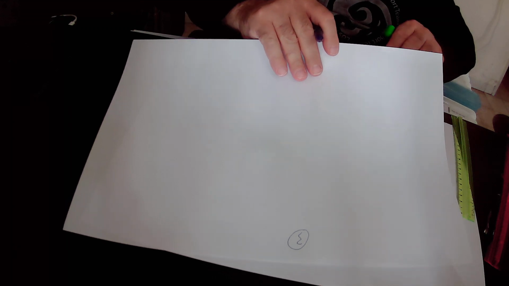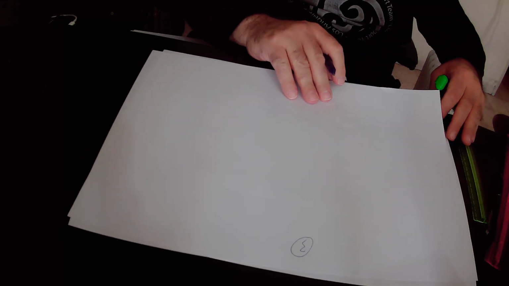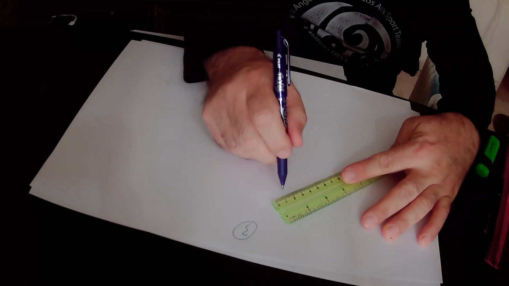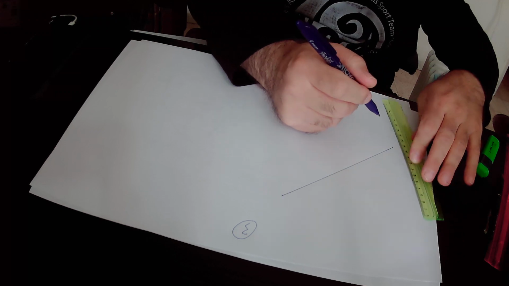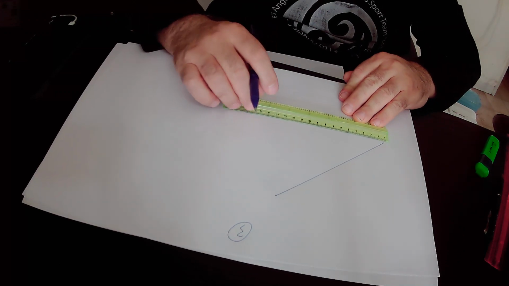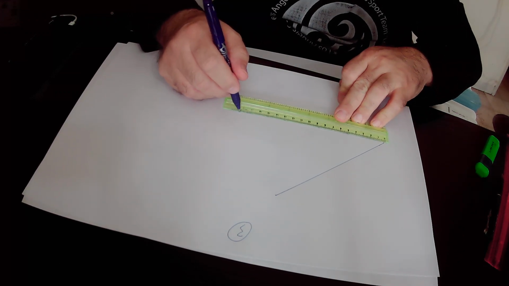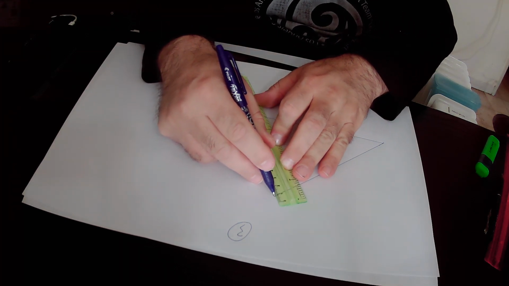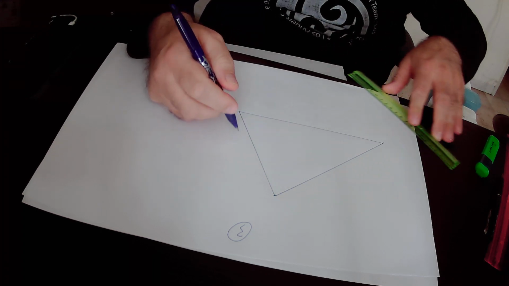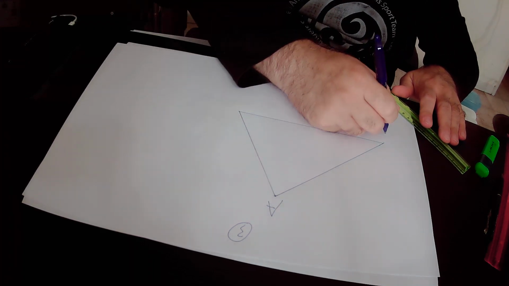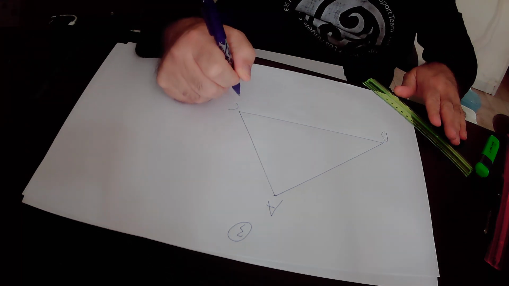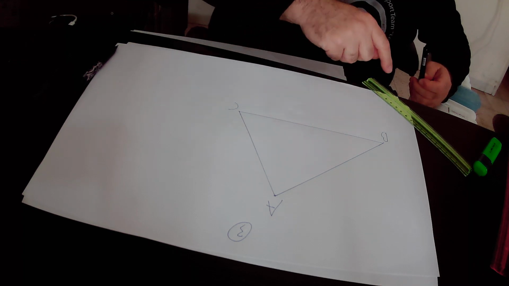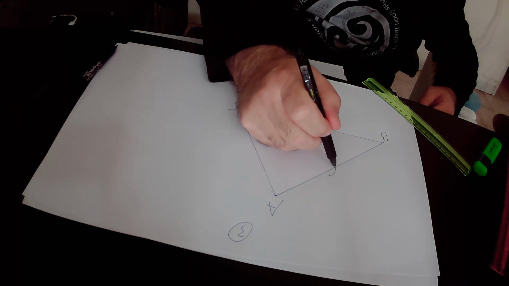Stewart's theorem is true in any triangle, so the triangle that I will draw could be any triangle. This is triangle ABC. We know that the length of side AB is equal to A units.